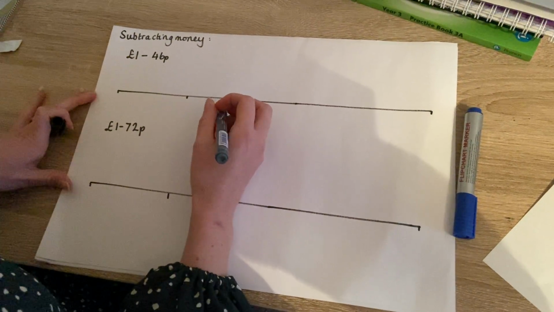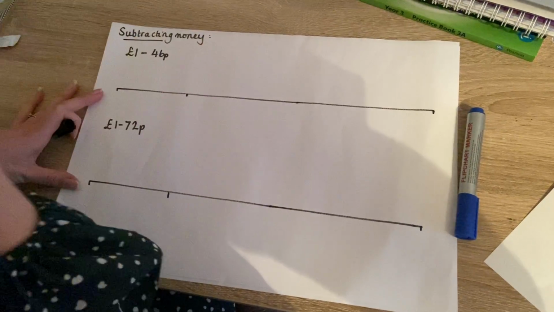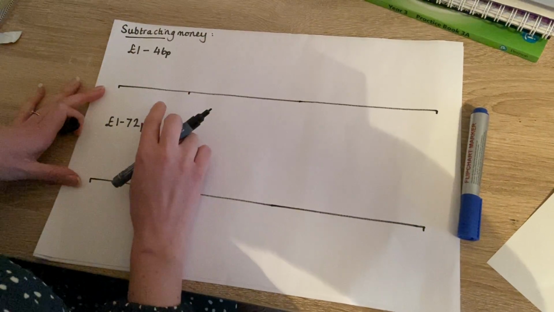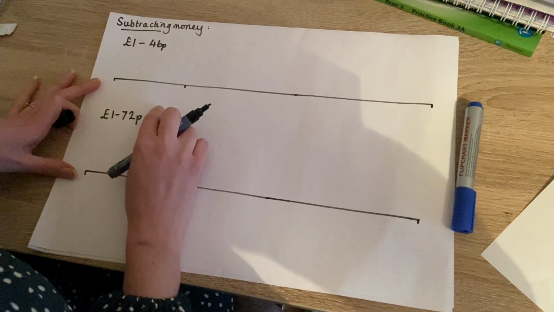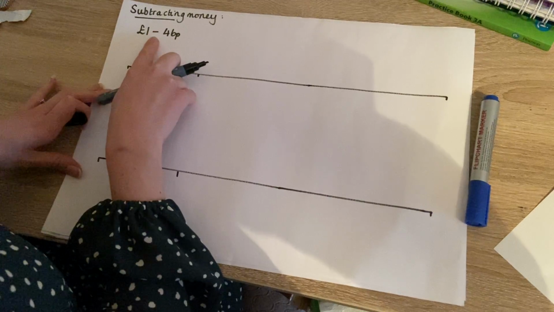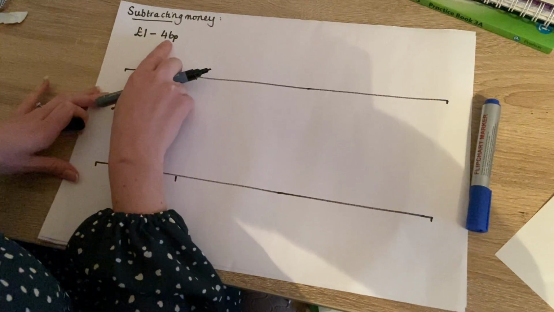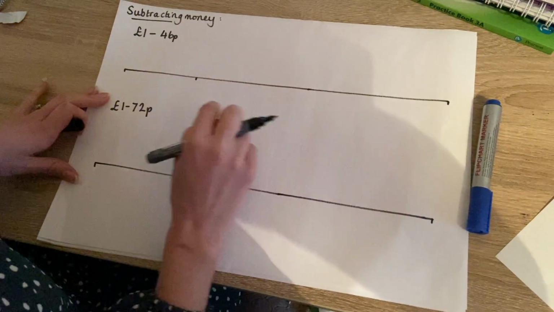Hi everyone, so today we're going to continue with subtracting money, and today we're going to use the number line method to help us. So I'm going to start with this question, £1 minus 46p, and I'm going to work out the answer. I'm going to count up on the number line.